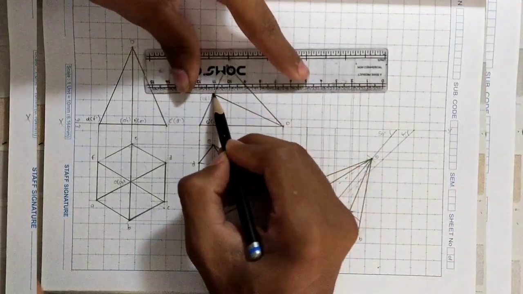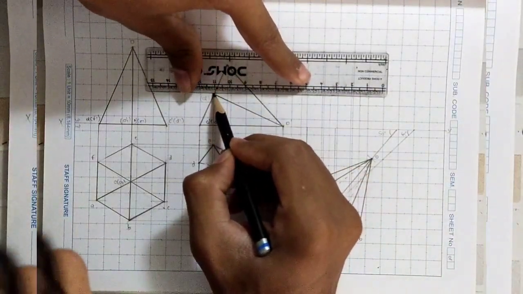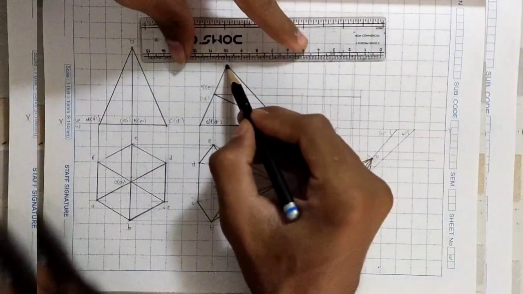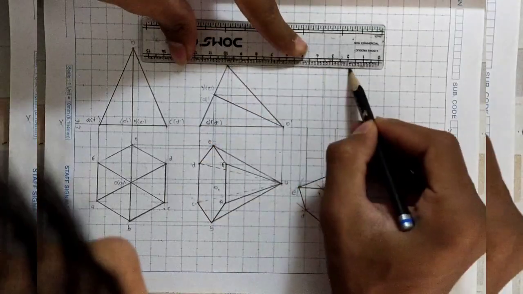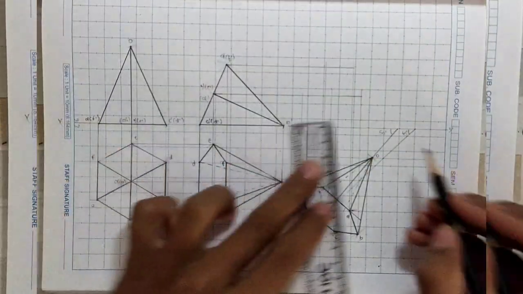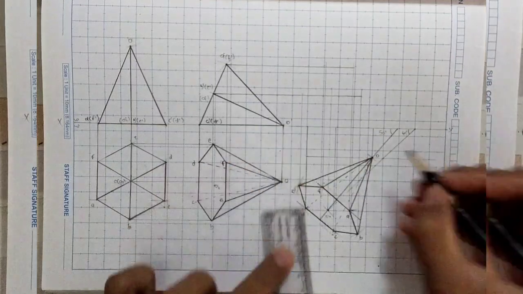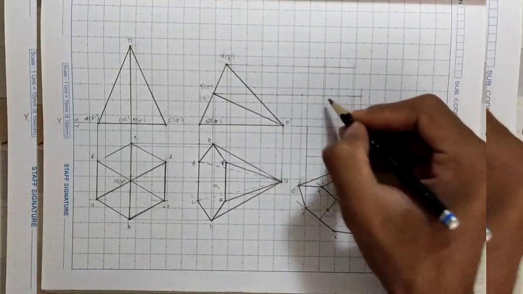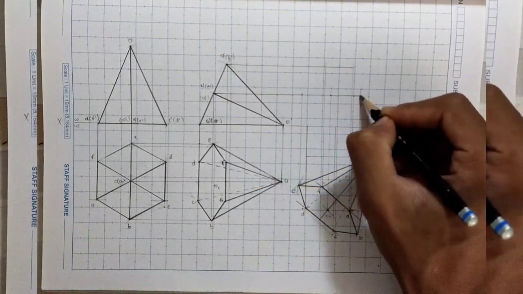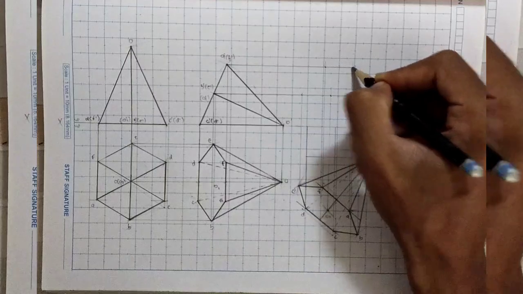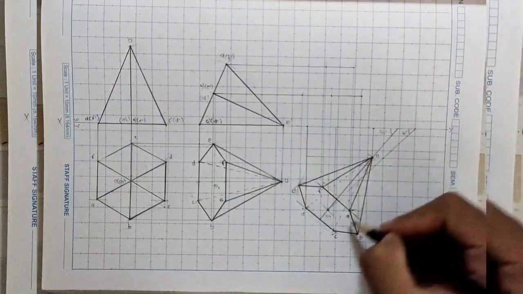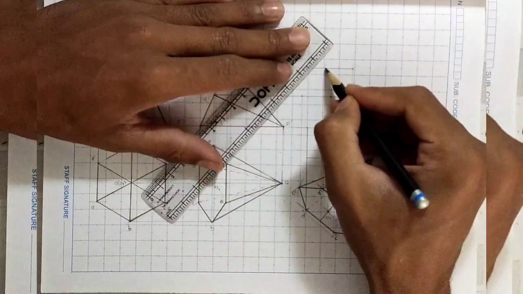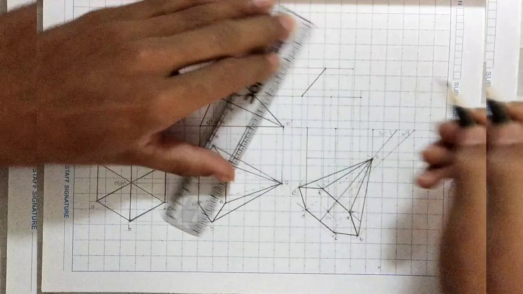Now I'll put some lines. Only till here, this only till here, and my O is also resting here. Okay, so this, this, this, this, D is resting here and C is resting here. You can see we can already see a hexagon from the dots.